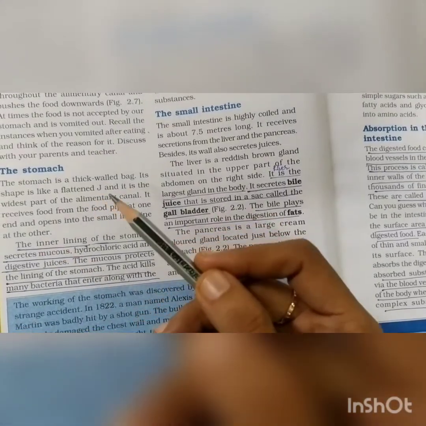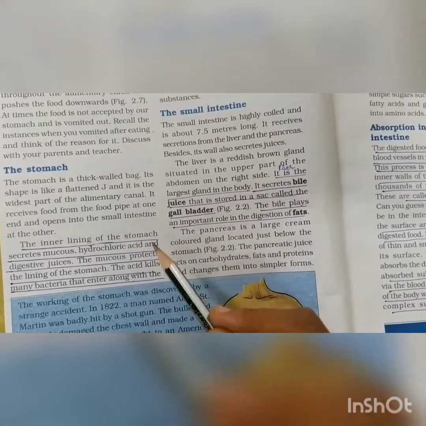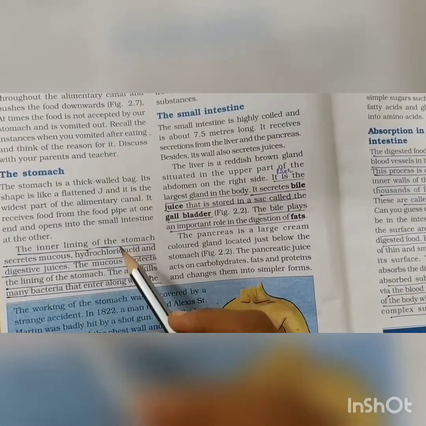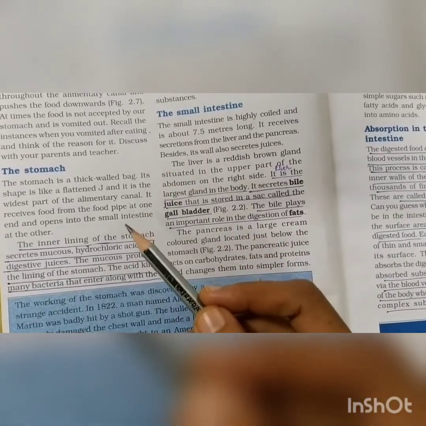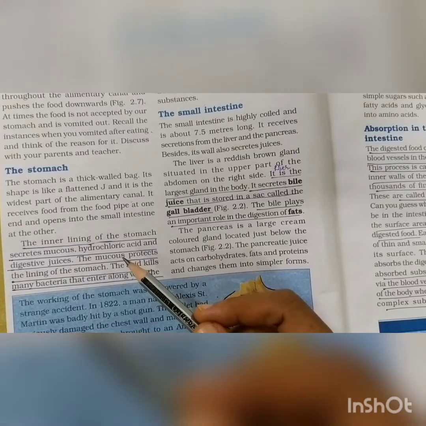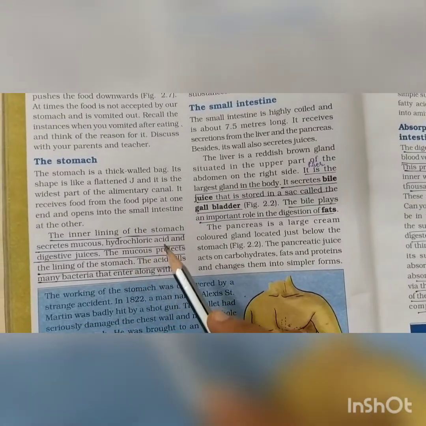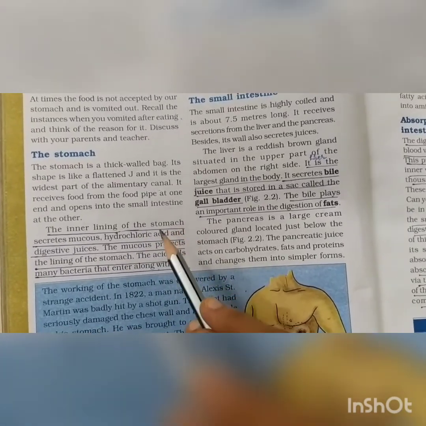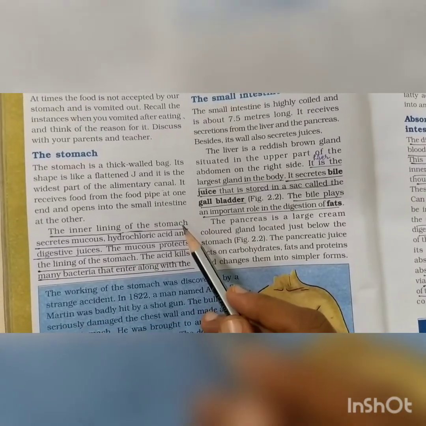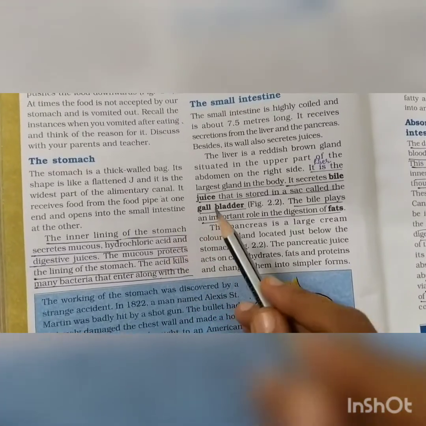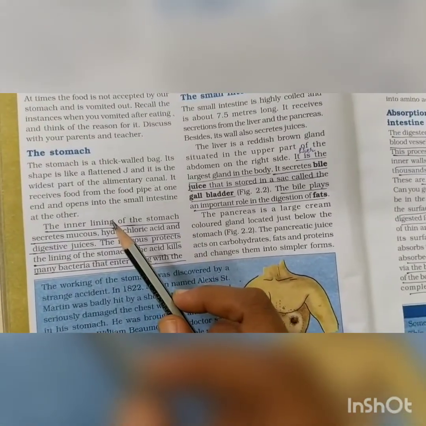The mucus helps to protect the lining of the stomach from injuries. And the hydrochloric acid kills the bacteria that enter into the stomach through the food. It also helps to maintain the medium of the stomach as acidic, which helps the digestive juices to act. And this also helps to break down the protein into simpler substances.